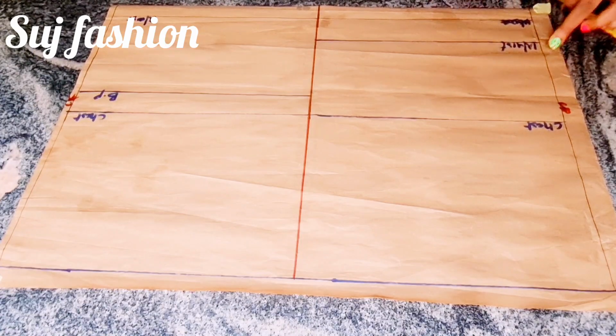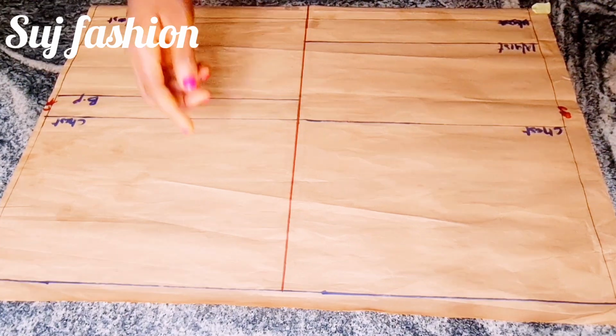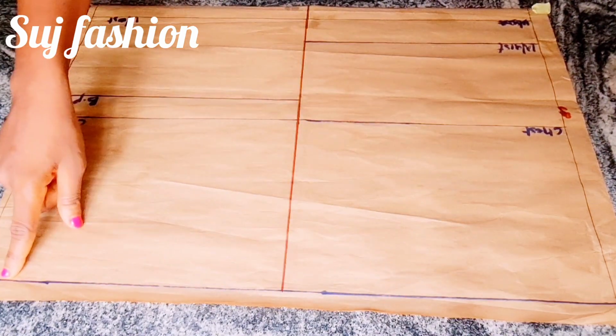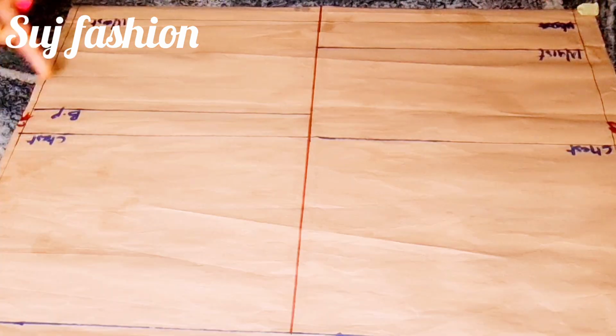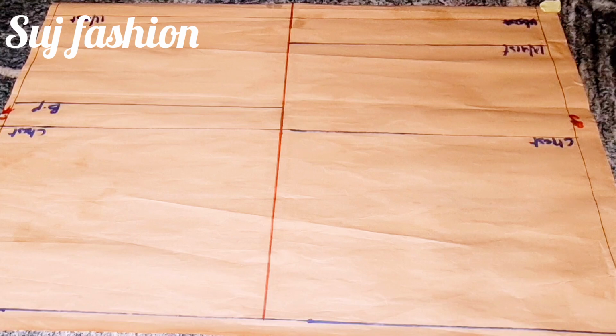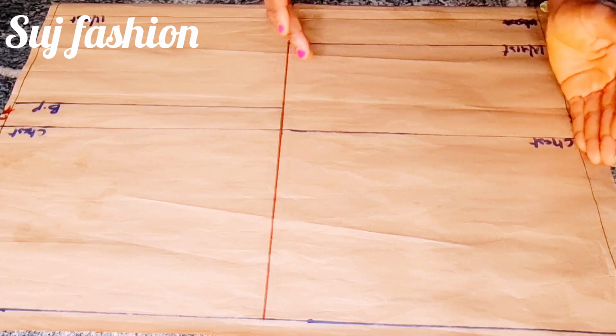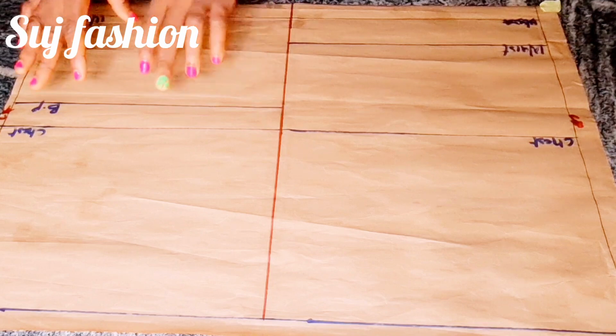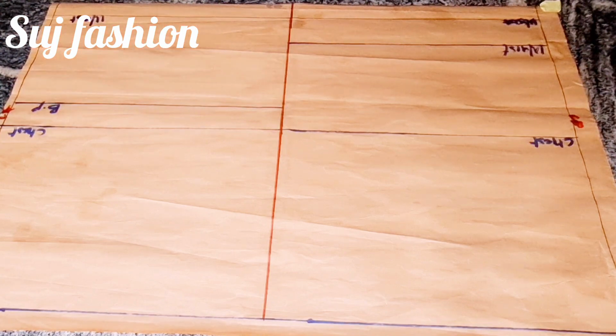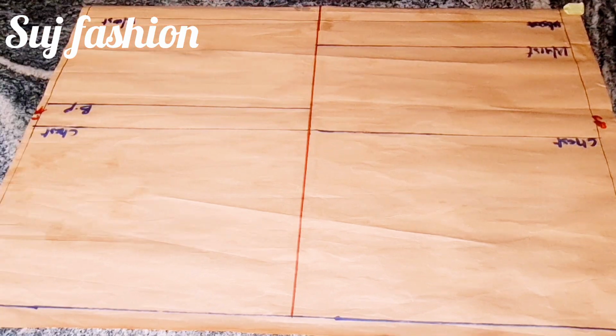Now we are done with the vertical measurement for both the front and the back bodice. Let me explain what I did for the sake of beginners. This is my starting line, which is also my shoulder line. These two lines here are my center back, CB, and the other one is my center front, CF. So this is my back bodice and this will be my front bodice. Okay, I want to cut the two together. The line in the middle is the side line.